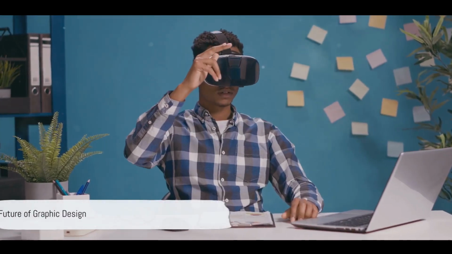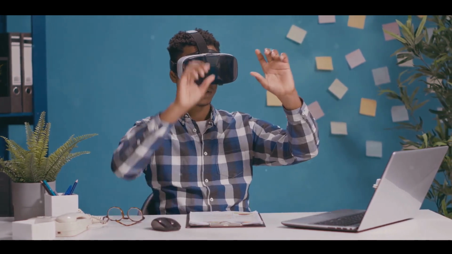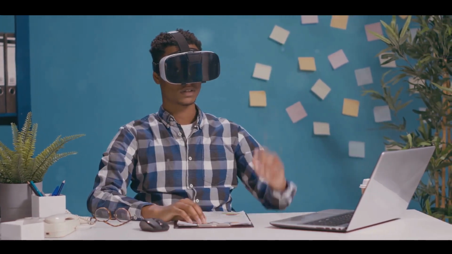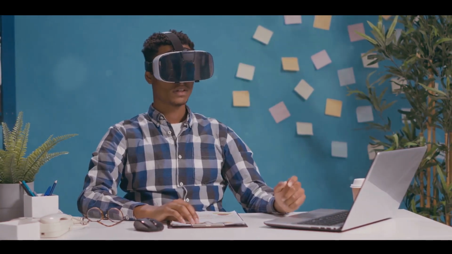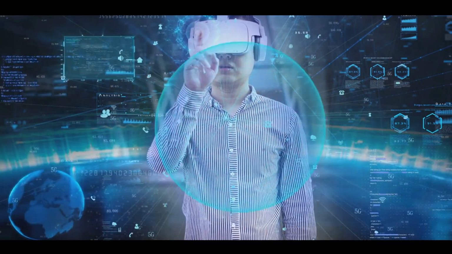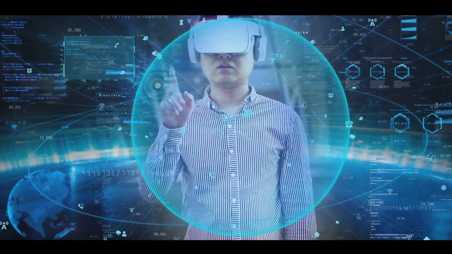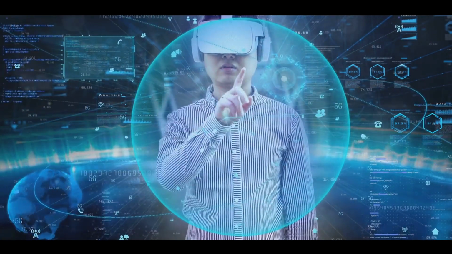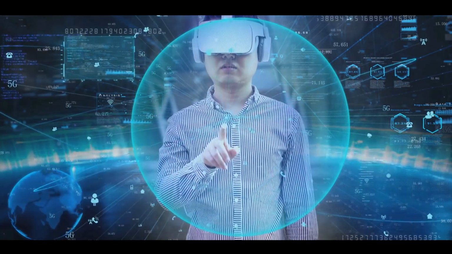So, where is graphic design heading in the future? As we gaze into the crystal ball of creativity, we see the emergence of dynamic trends that are set to transform the landscape of graphic design. Imagine stepping into a design literally. With the advent of 3D design, virtual reality, and augmented reality, this is becoming increasingly possible. These technologies are allowing designers to create immersive experiences, taking visual communication to a whole new level.